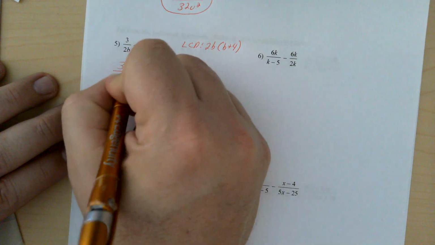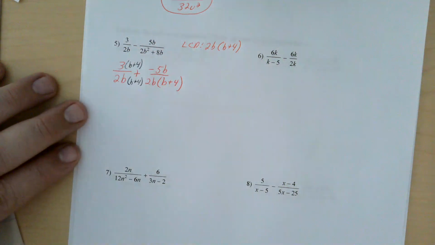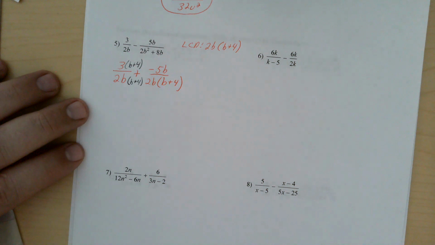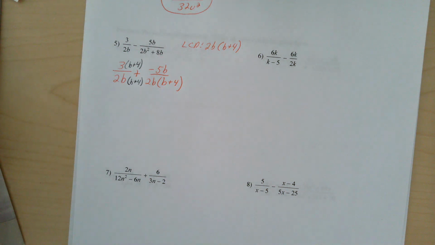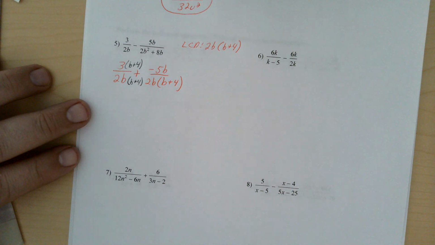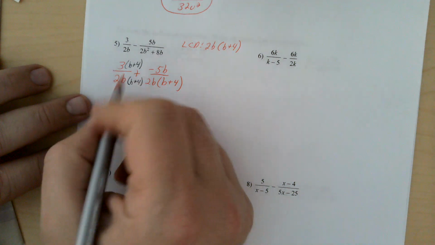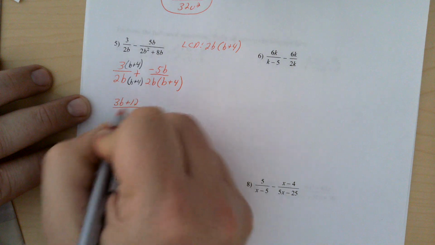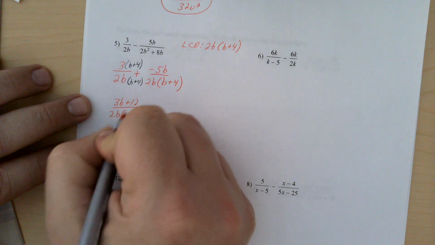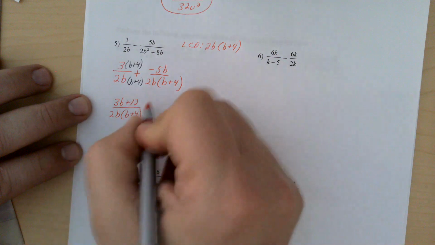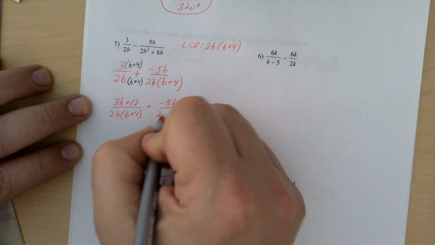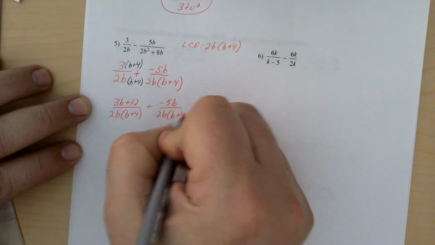Whatever you do to the bottom, do to the top, and make sure you're multiplying. You can't just add something. I can't just add a 4 to a 2b. You have to be multiplying. But the good news is both denominators are now the same. So here I'm going to distribute the 3. I'm going to have 3b plus 12. And I'll write this as a separate fraction just to show this. And then it's going to be plus negative 5b over 2b, b plus 4.